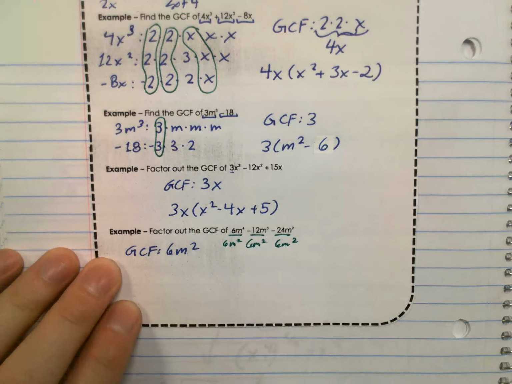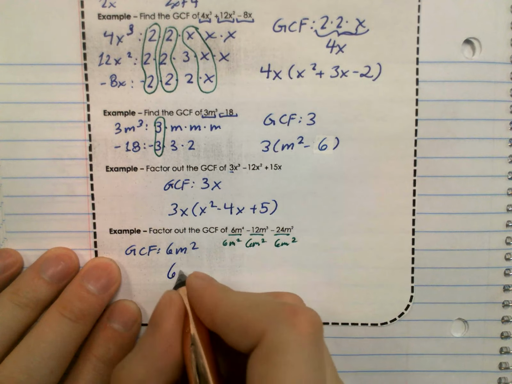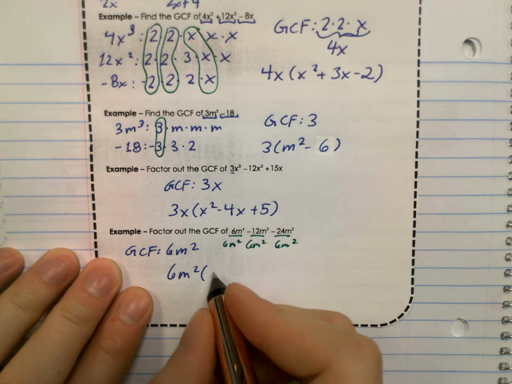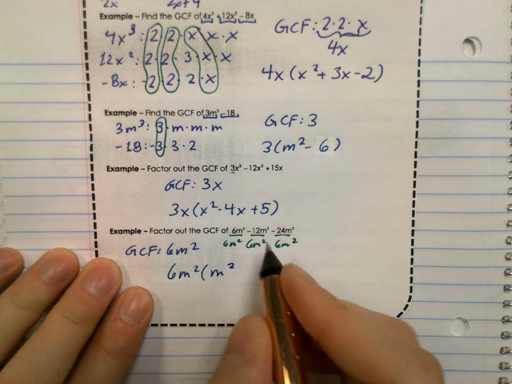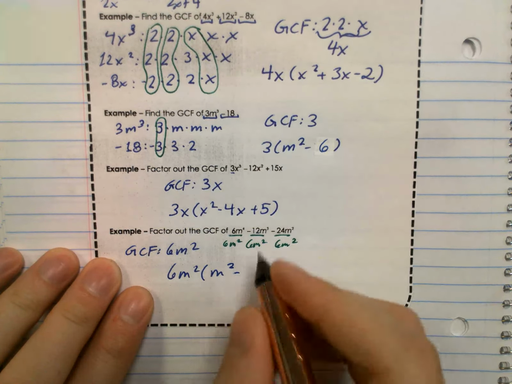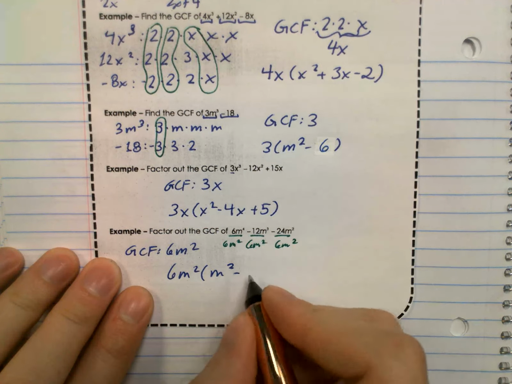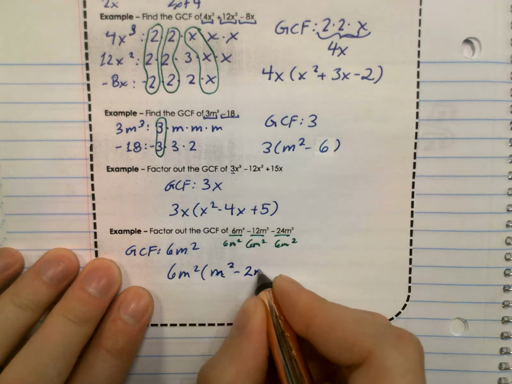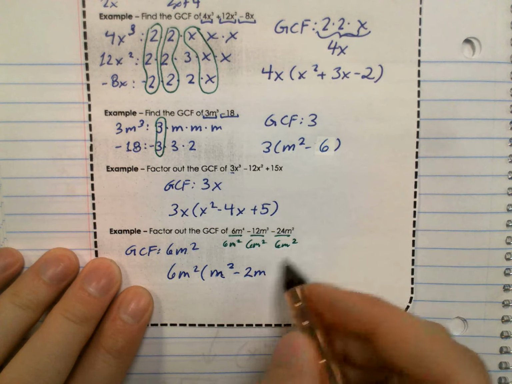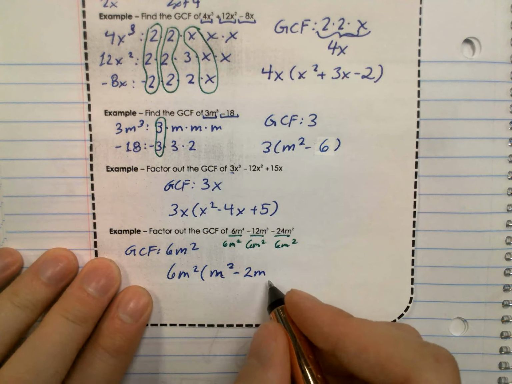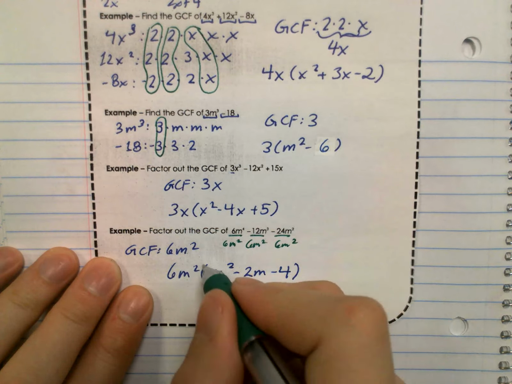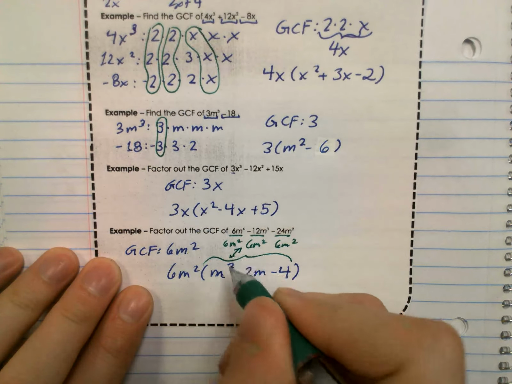When we do that, 6m to the fourth divided by 6m squared gives me 1 and then m to the second power. Remember, when you divide exponents, you subtract them. So negative 12m cubed divided by 6m squared gives me negative 2m. 24m squared divided by 6m squared, the m squareds cancel. You're only left with 24 divided by 6, and that gives me 4. And that right there is the relation.